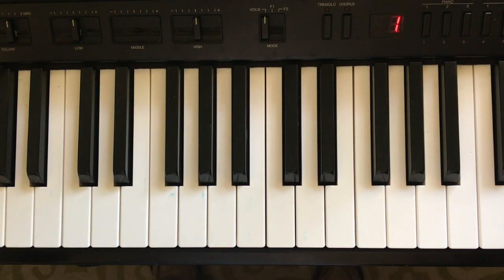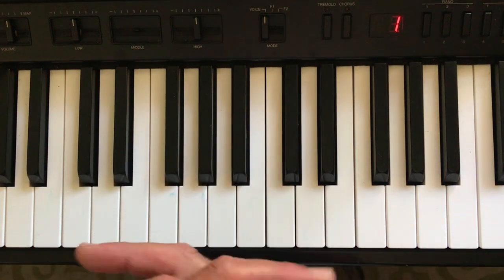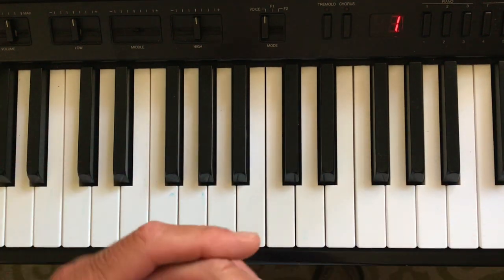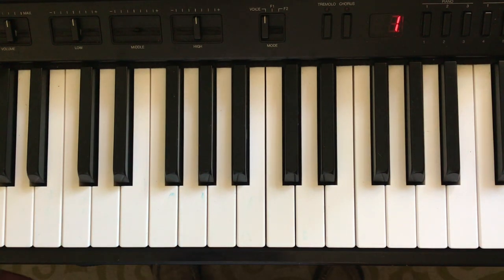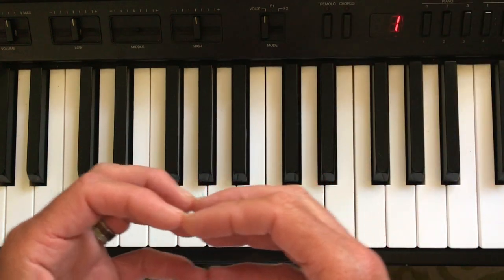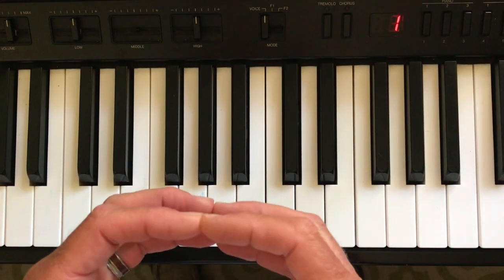So I think maybe after watching this video, it'd be cool if you could go to a keyboard and on your own locate C, just locate a C, and then locate another C, and then another C. It would also be cool if you could name the other white notes on the keyboard, just like we did.